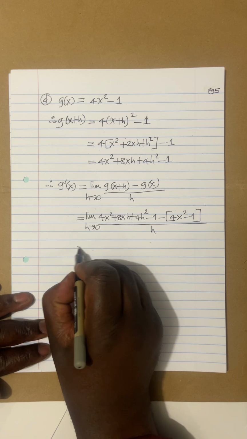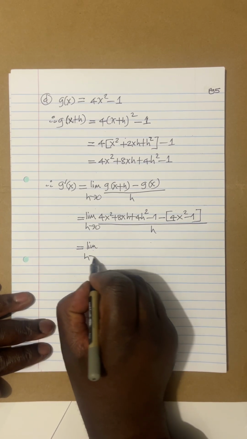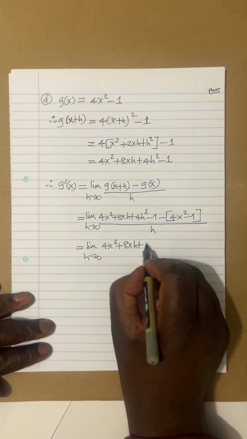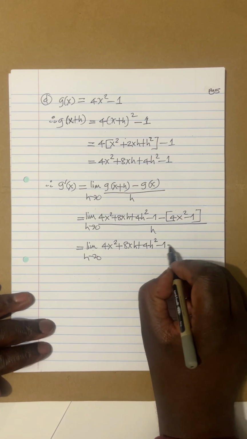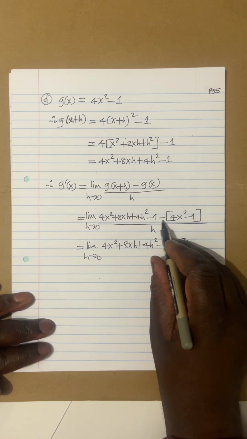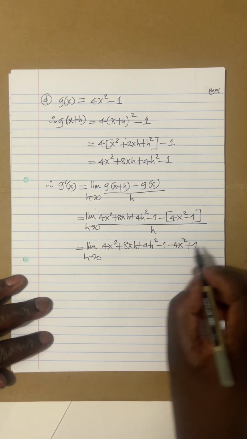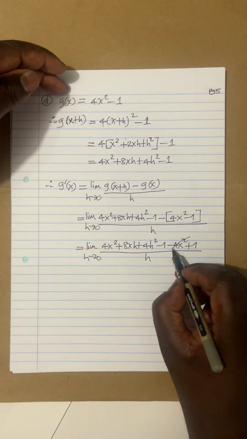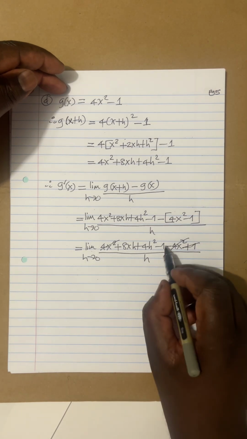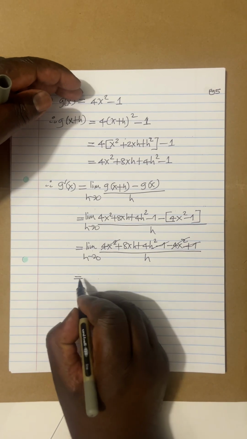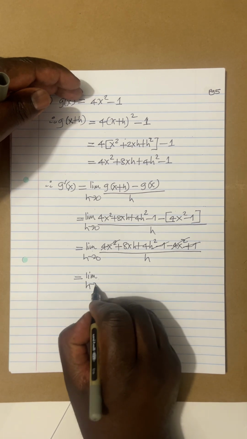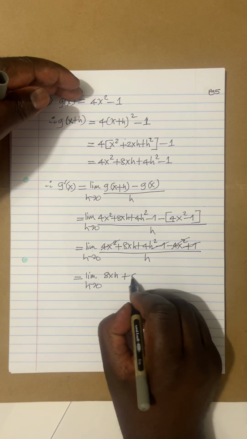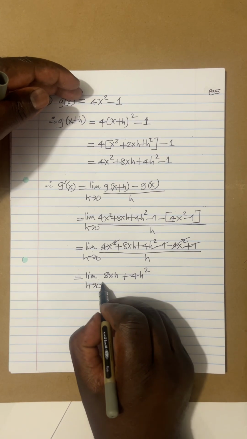Removing those brackets there, we have limit as h approaches 0 of 4x squared plus 8xh plus 4h squared minus 1 minus 4x squared. Remember now, minus times minus is plus. So we have plus 1 all over h. Let's cancel what we can cancel. The 4x squared cancels that one there. The positive 1 cancels the minus 1 there. And so what we have now is limit as h approaches 0 of 8xh plus 4h squared all over h.